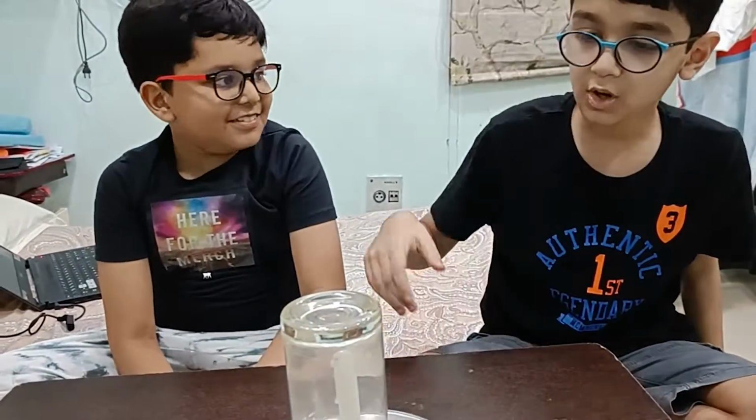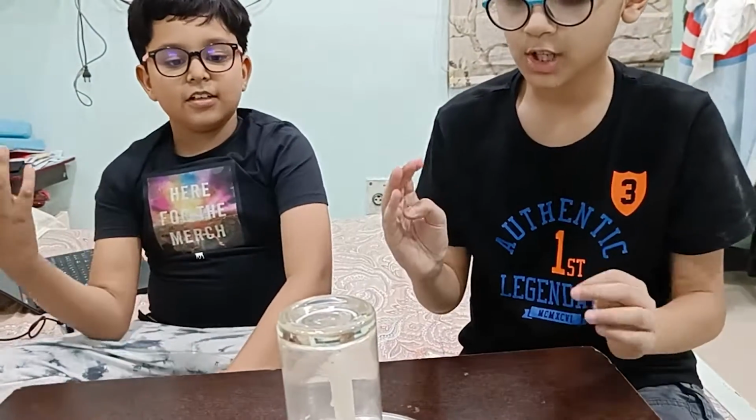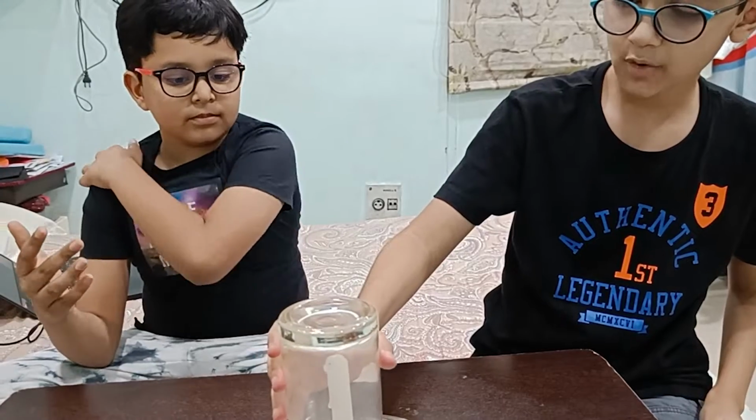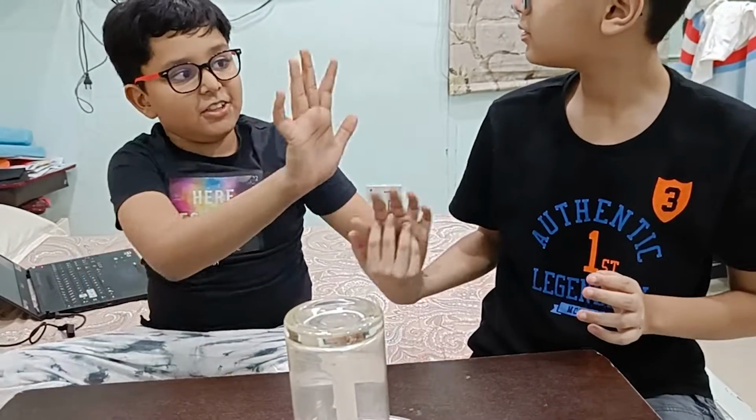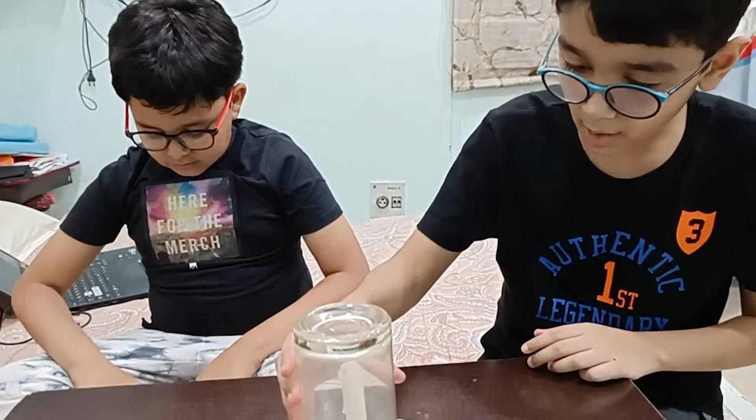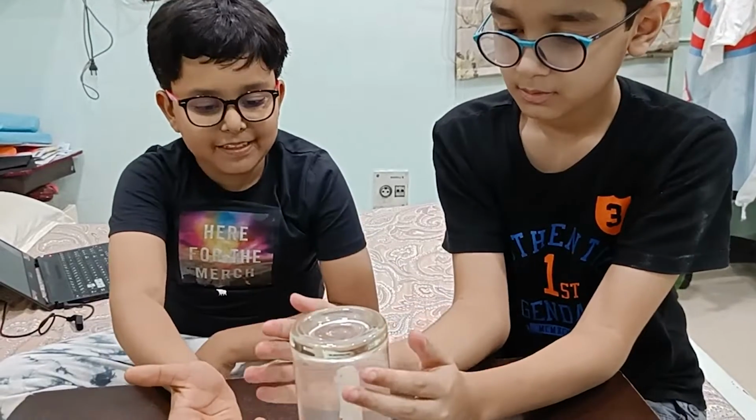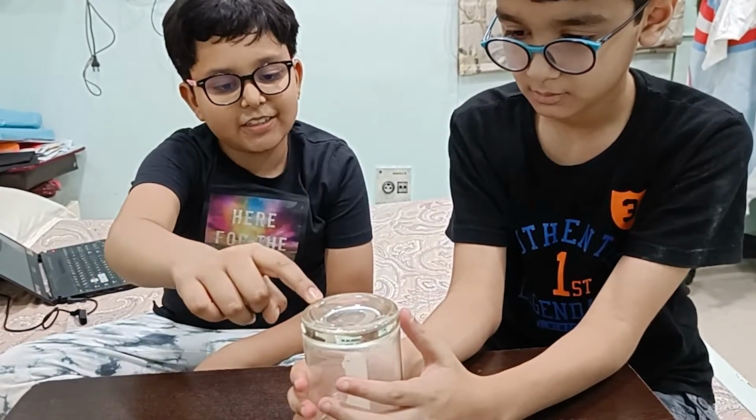So, fire needs oxygen to burn. When we put a glass over the candle, we limit both the air around the candle and also the oxygen around the candle. So that means the fire needed oxygen to breathe.